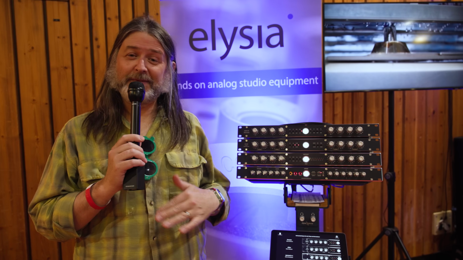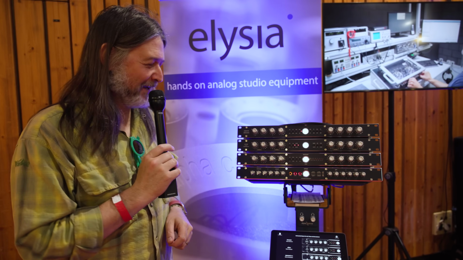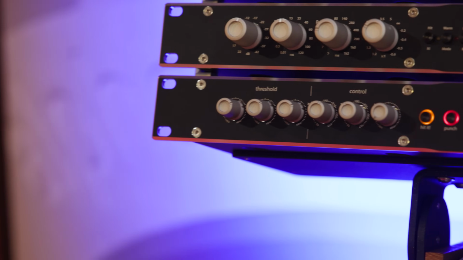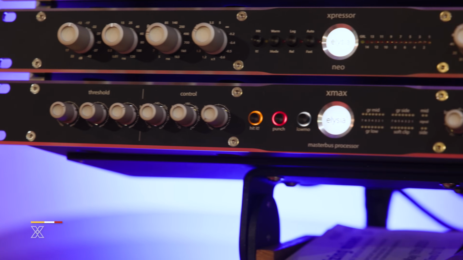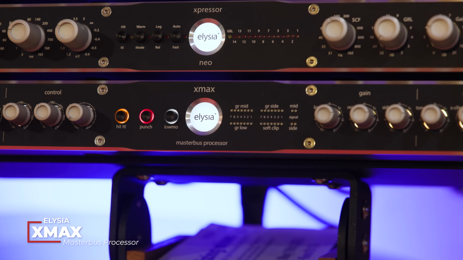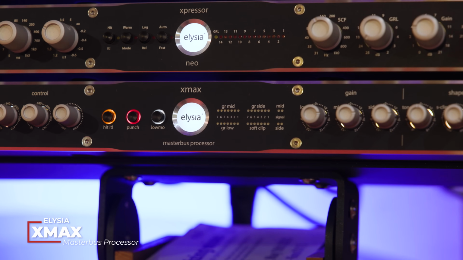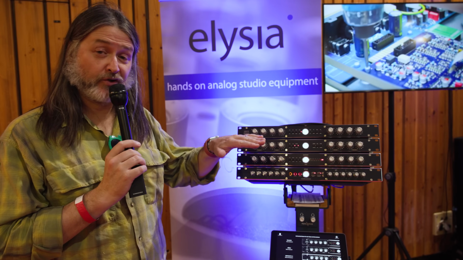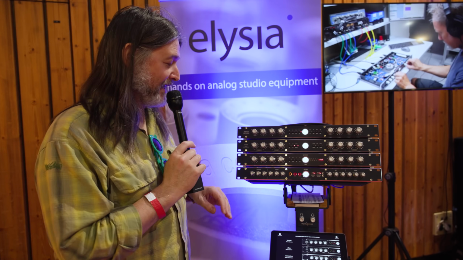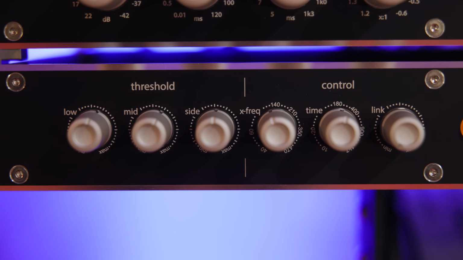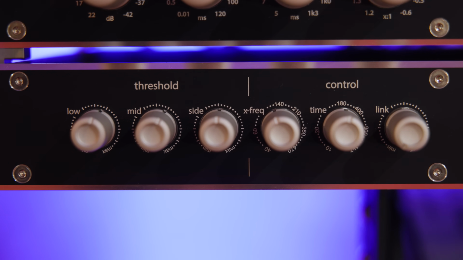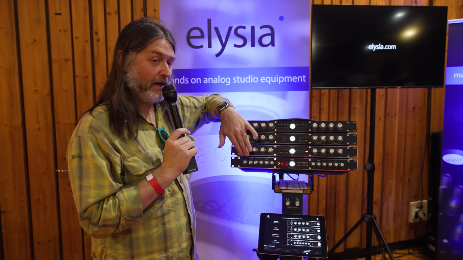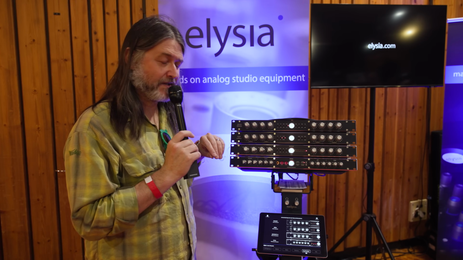If you're looking for something to add a little extra analog mojo to your mixes, you could consider the Elysia X-Max. This is a master bus processor. This unit combines multiband compression and mid-side compression. I'll take you through the controls and explain what it does right now. In the threshold section, you'll see 3 controls: low, mid, and sides. This is where we combine this multiband compression and mid-side processing.